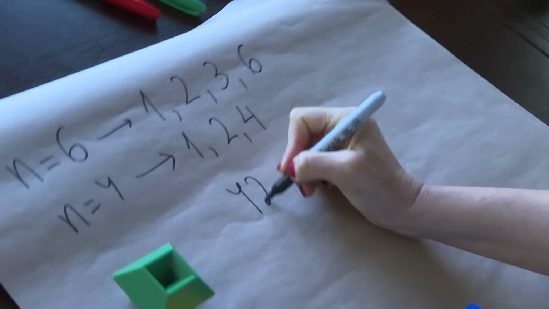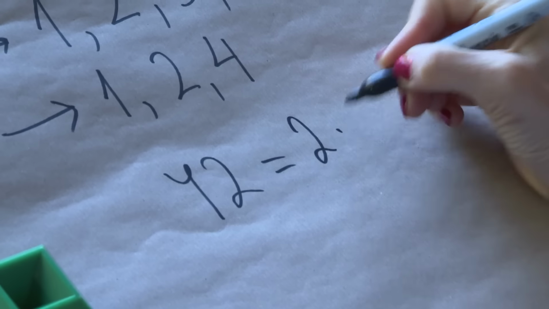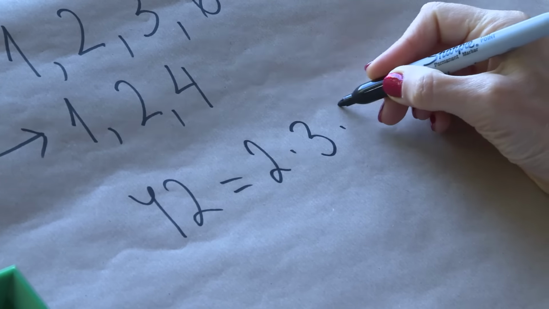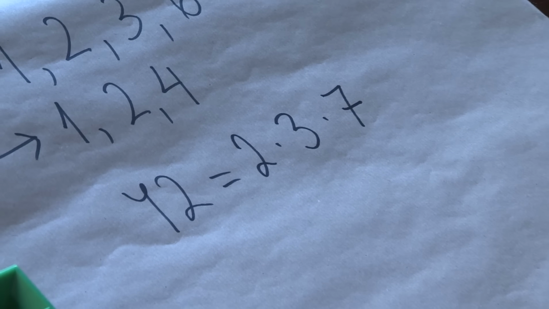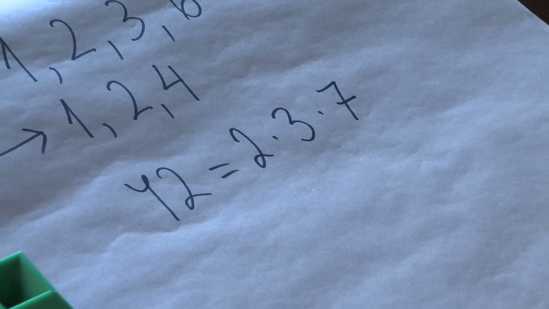Does every number have to be represented in the bucket of tickets, or can some numbers not have a ticket? That is exactly my question. You give me a number, would that number be there? And how many tickets would have that number there? So 42, for example, is 2 times 3 times 7. How many divisors does 42 have?